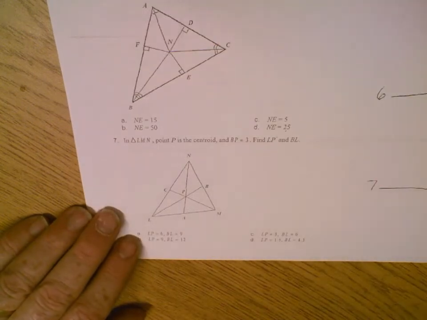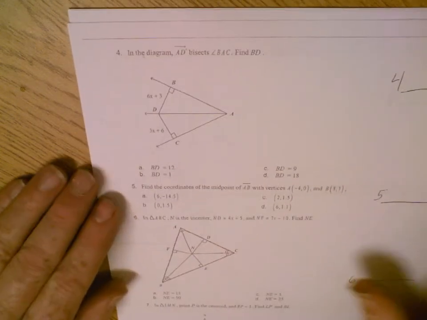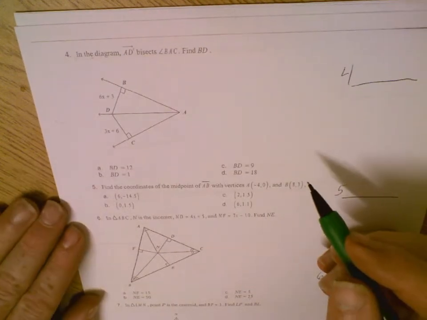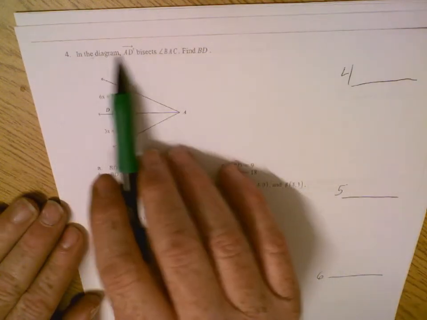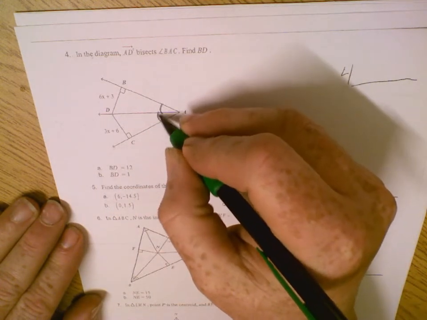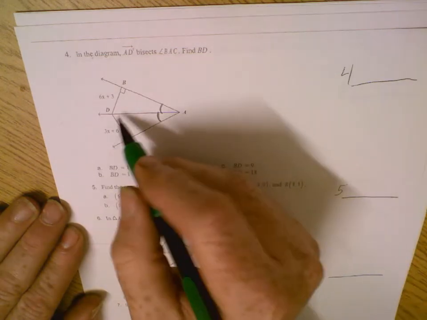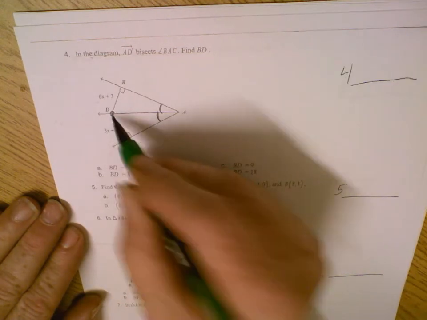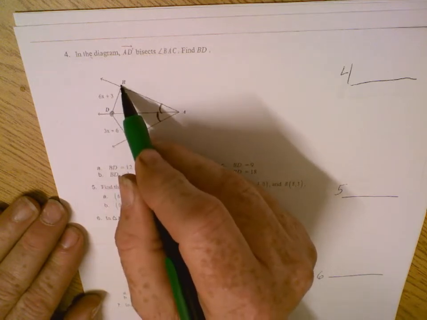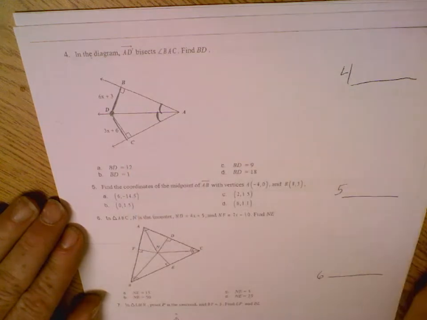Next one, number 4. Sort of the same idea, except this time they say in the diagram that this is an angle bisector, so we know that these 2 angles are congruent. If those 2 angles are congruent, then any point that's on that angle bisector has to be the same distance from that side of the angle as it is from this side of the angle.